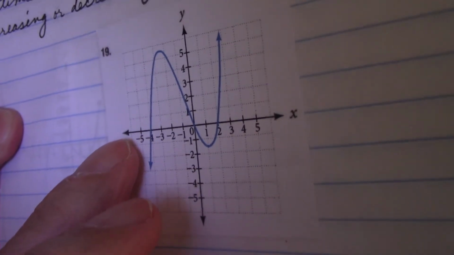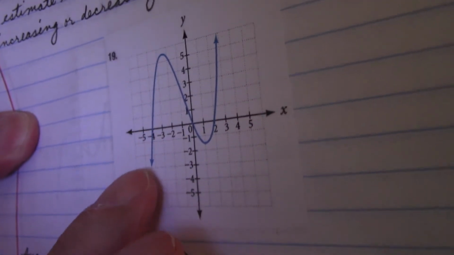Okay, number 19. For the following exercises, use the graph of each function to estimate the intervals on which the function is increasing or decreasing. So let's take a look at this function here in the book. What do they mean by increasing or decreasing?